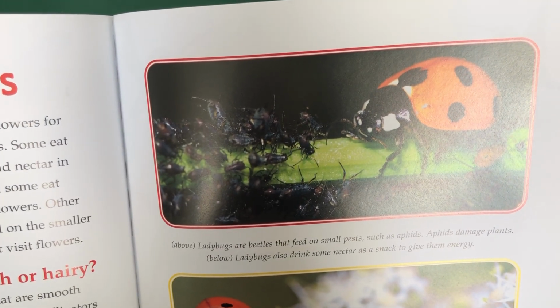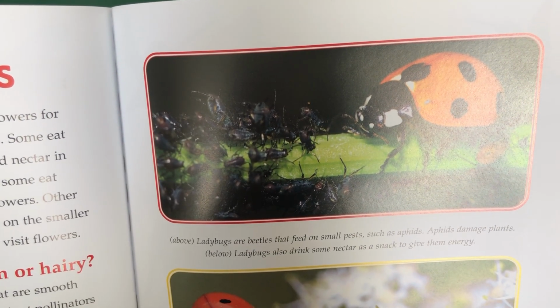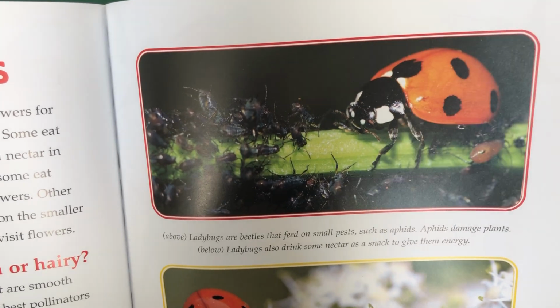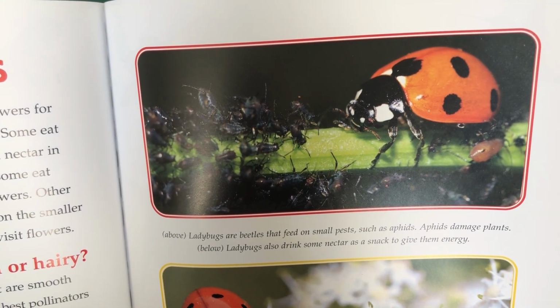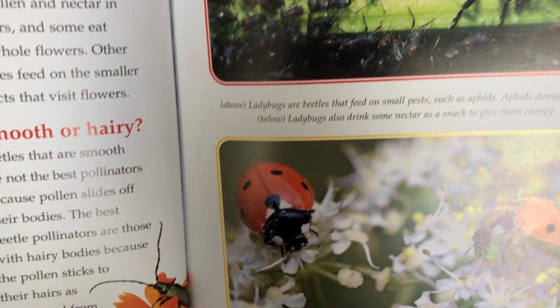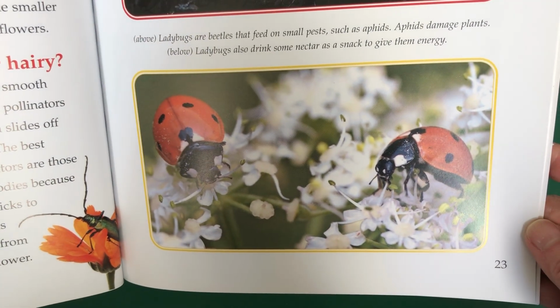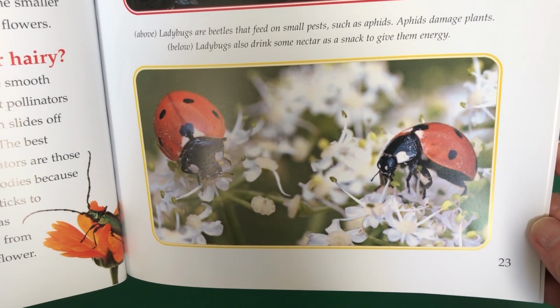Ladybugs are beetles that feed on small pests such as aphids. Aphids damage plants. Ladybugs also drink some nectar as a snack to give them energy.